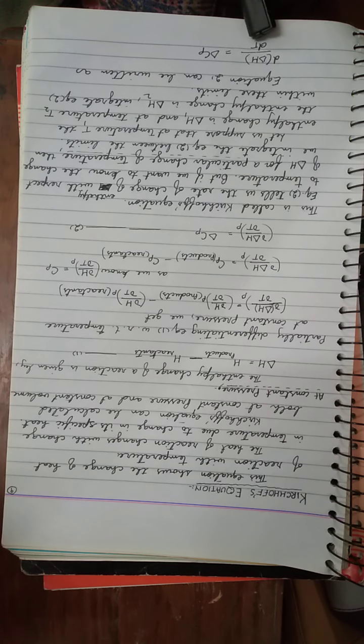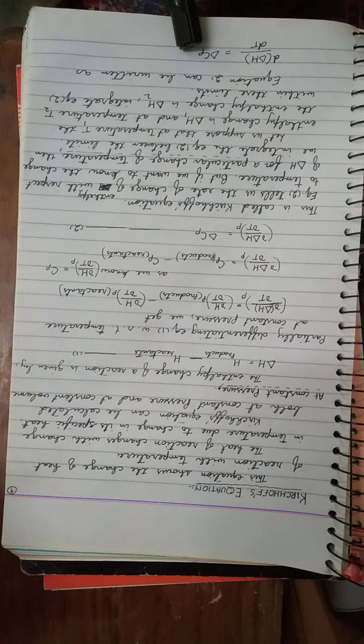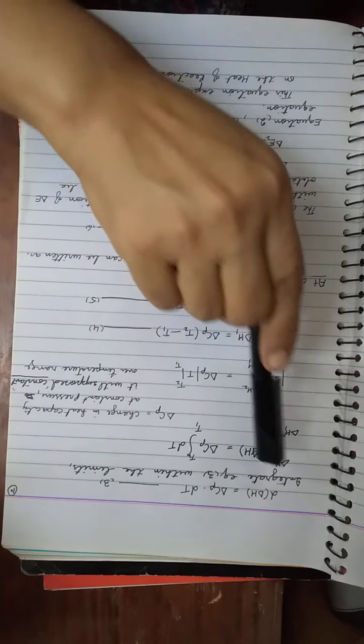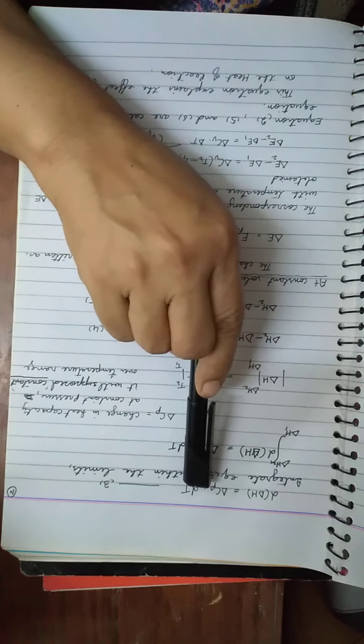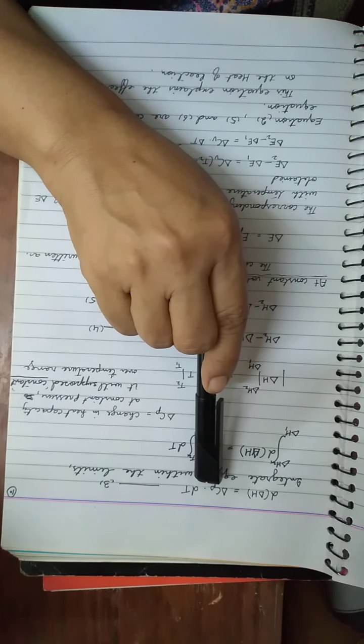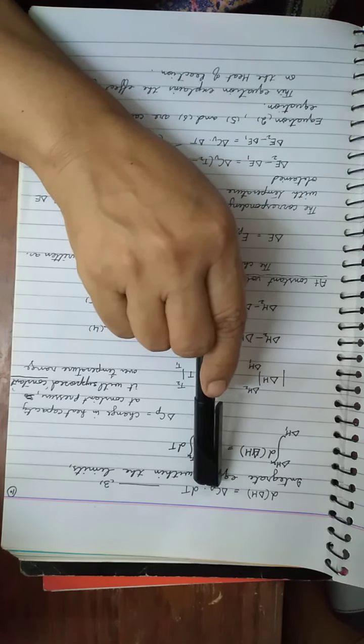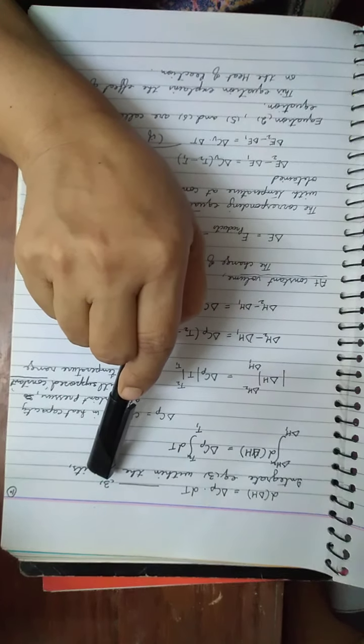So d of del H by dT is equal to del Cp. Bring this dT to this side. The equation will become d of del H is equal to del Cp into dT. This dot indicates the multiplication. This will become equation number 3.